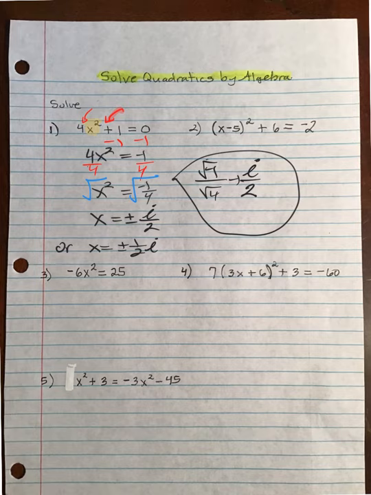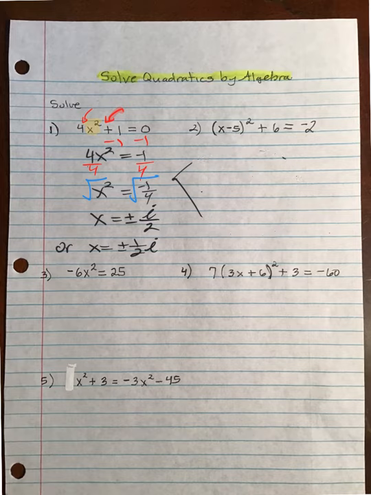So let me erase, get that out of there for a second. So what kind of solutions do we have? We have 2 answers. So we say we have 2 solutions. And then these are called 2 imaginary solutions.